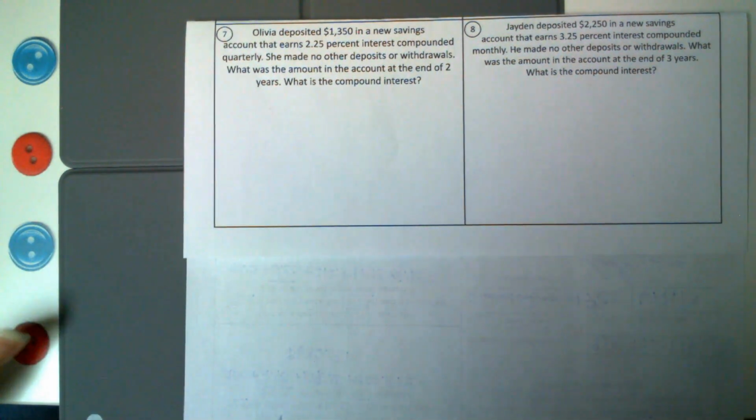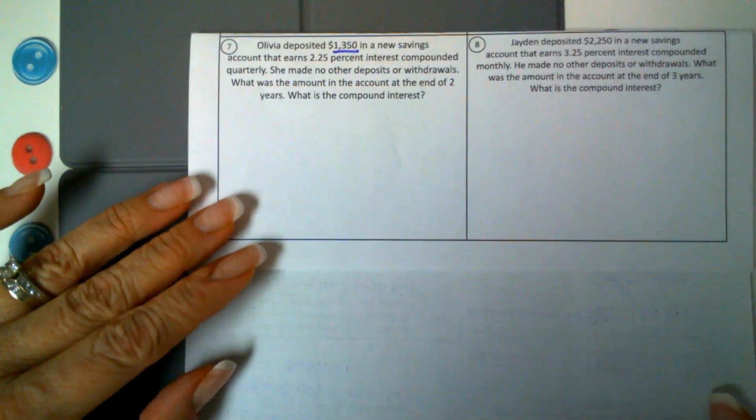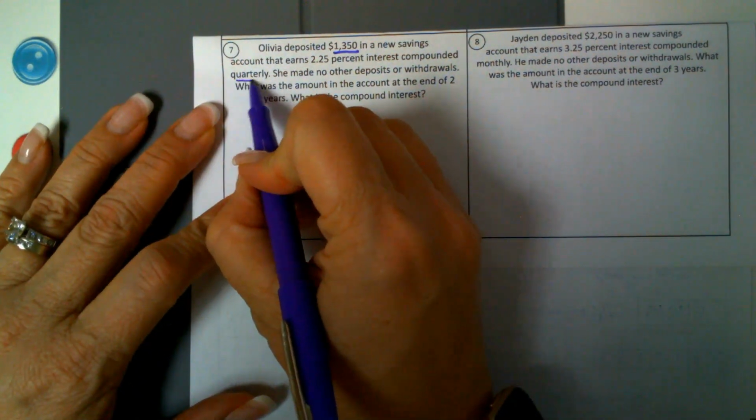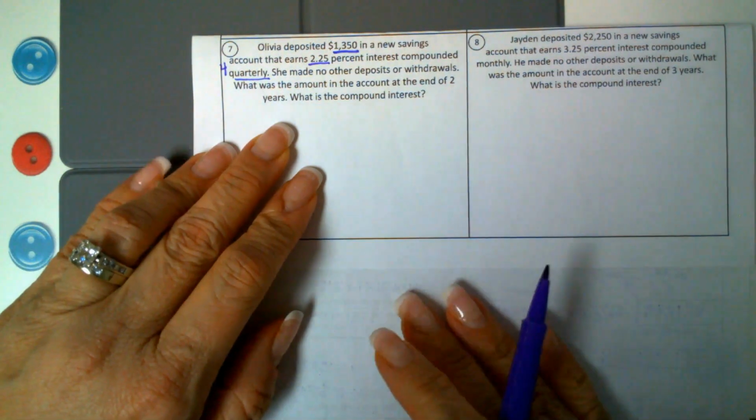All right. Number 7. Olivia deposited $1,350 in a new savings account. That earns 2.25% interest compounded quarterly. So that's going to be a number. Quarterly is going to be 4. 2.25, we're going to have to change that to a decimal. She made no other deposits or withdrawals. What was the amount in the account at the end of 2 years?